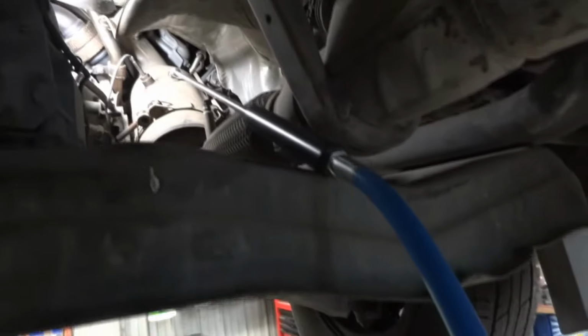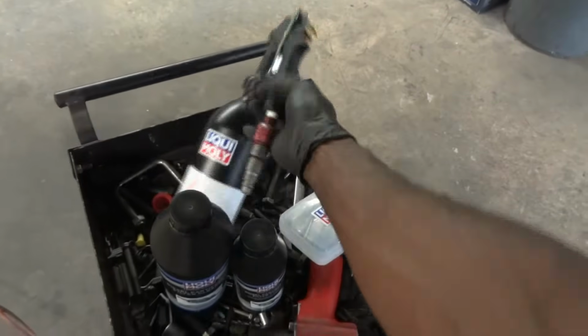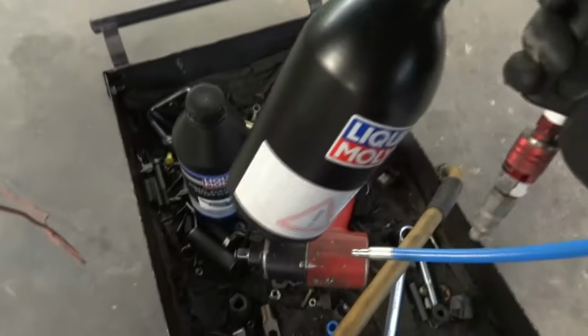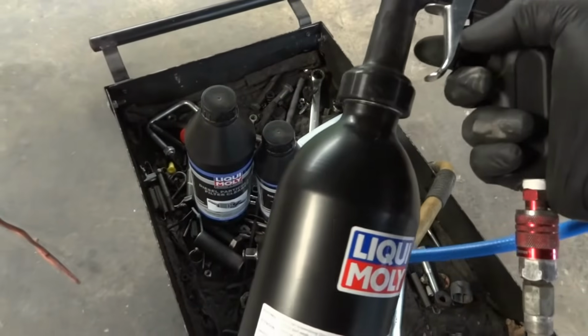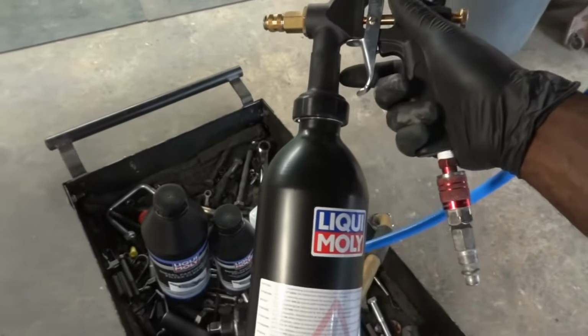Okay, so we're gonna keep that there, and then this blue line is gonna be connected. This end of the blue line is gonna get connected to this pressure tank. Before we do that, let's put the diesel particulate filter cleaner inside the pressure tank first.